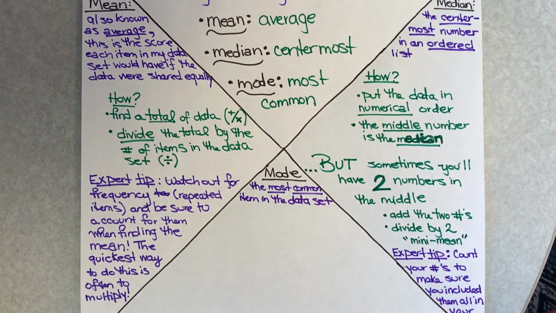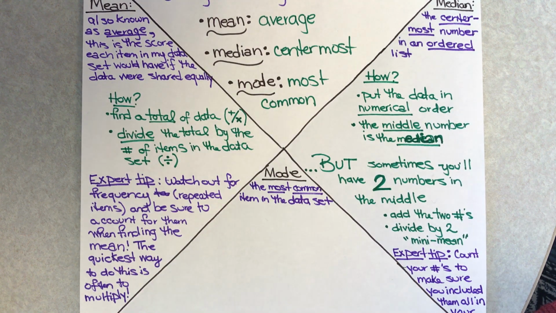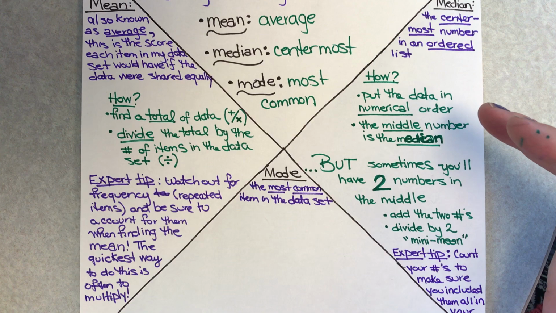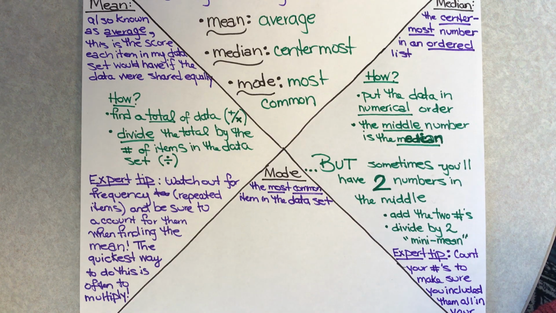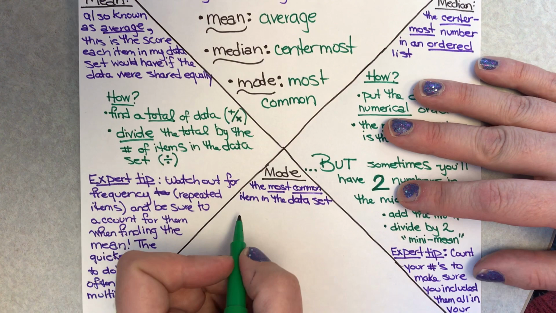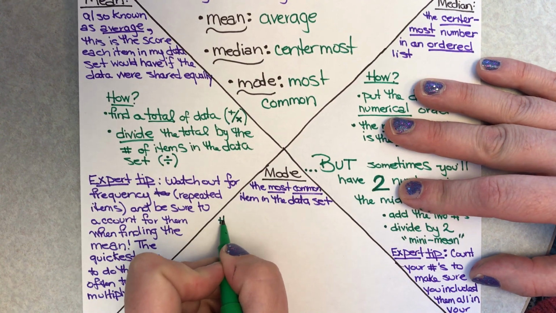Okay, now how are we going to find the most common item in the data set? I have to tell you the truth. I won't write this down because it's not necessary, but if you already have your list organized for median, it's going to be way easier to do this without messing up. So if they are already in order, then you're going to be lucky. It's going to be easier to do this. But you don't have to put them in order. What do you have to do?